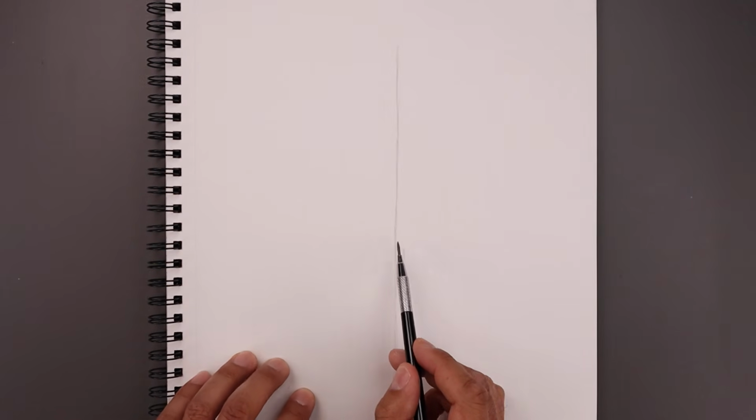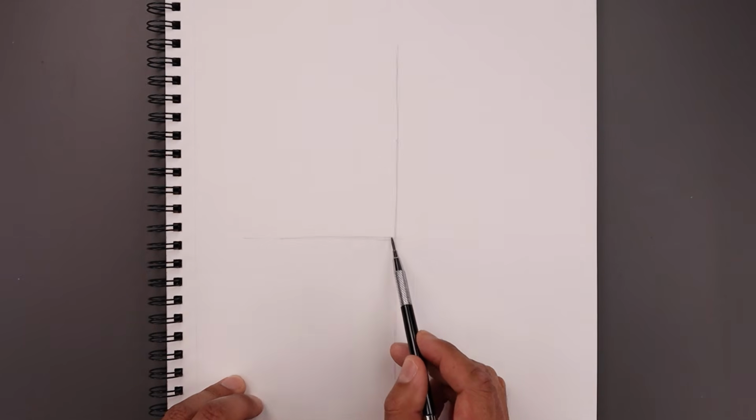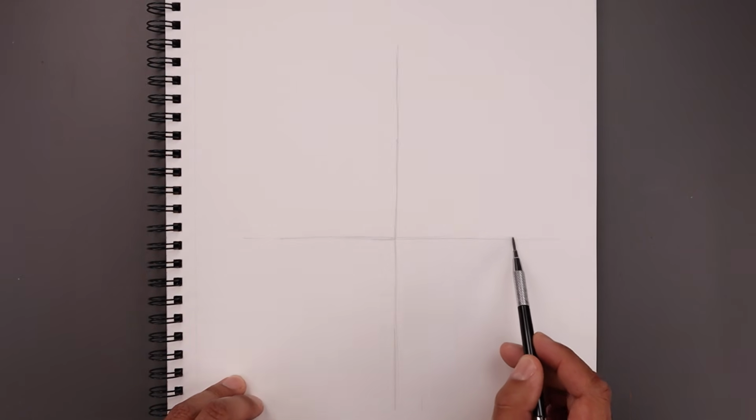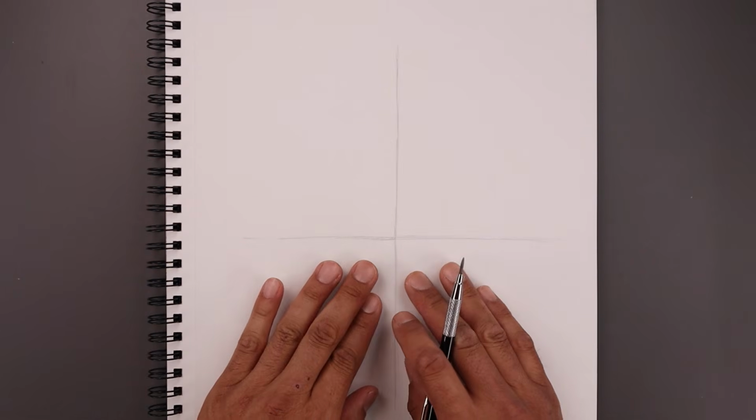Let's go back to the center and draw another line going across from left to right. And this will be the eye line. I'm just going to sit the eyes below this line. Now from here I start blocking out the basic facial features. Now I like to start with the eyes.